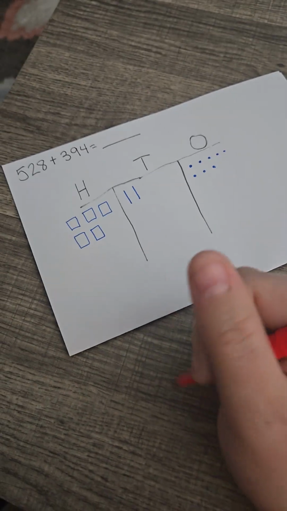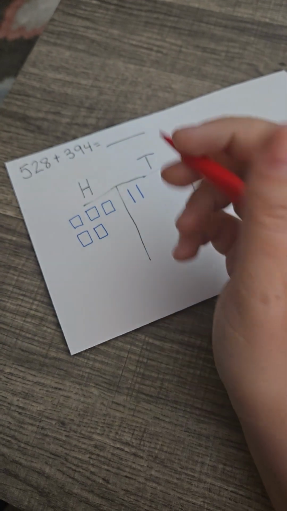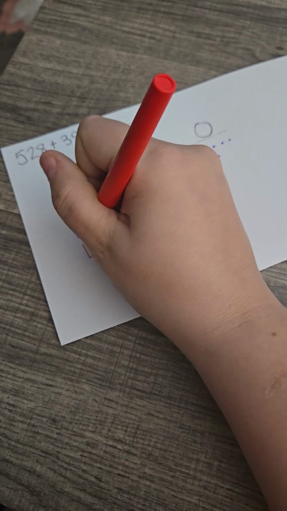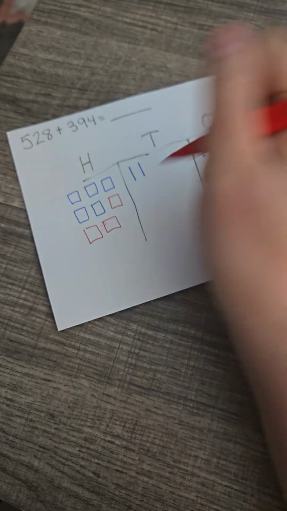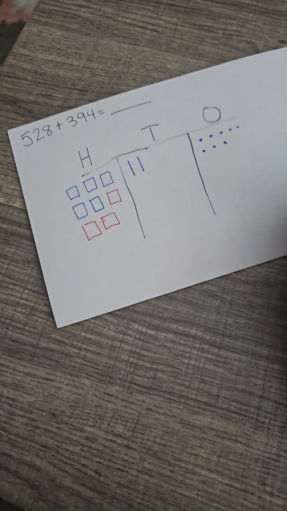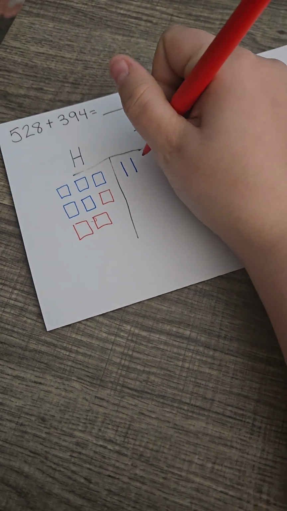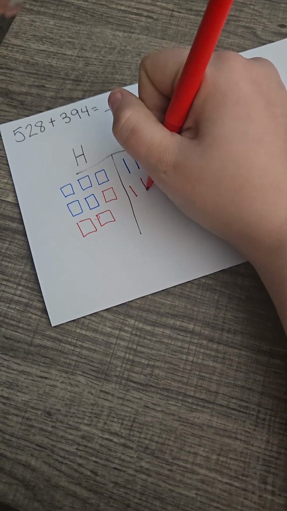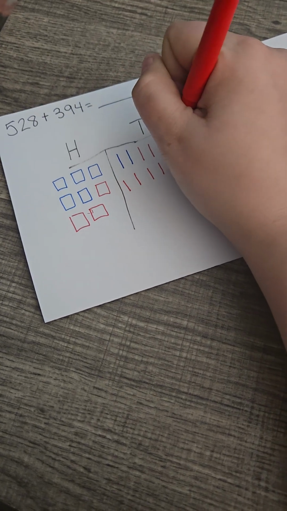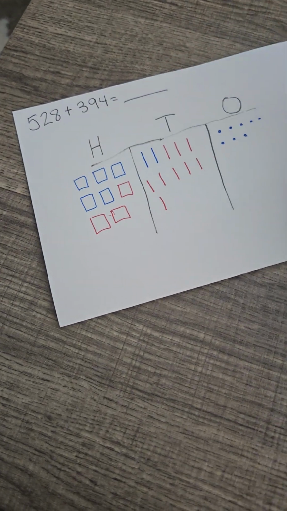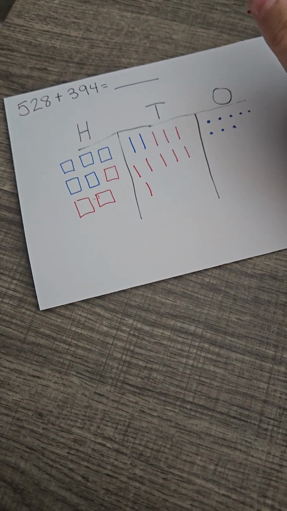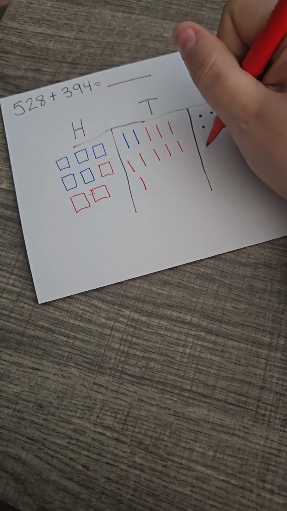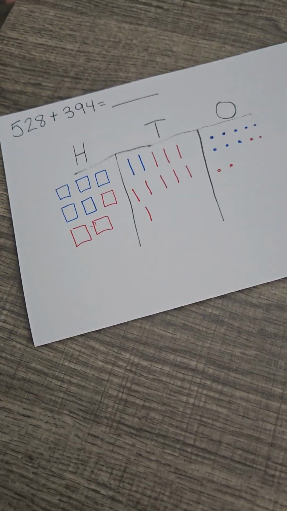So I'm going to use red, and I'm going to add 3 100s. So 1, 2, 3. I need to add 9 tens. So 1, 2, 3, 4, 5, 6, 7, 8, 9. And 4 ones. So 1, 2, 3, 4.